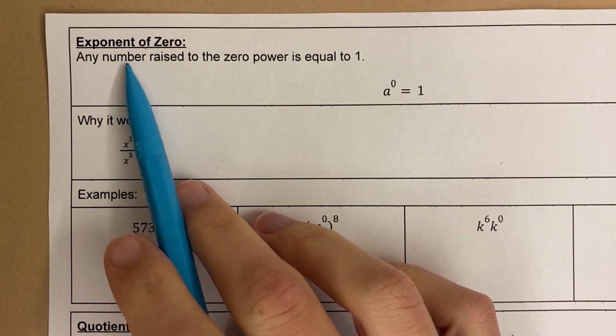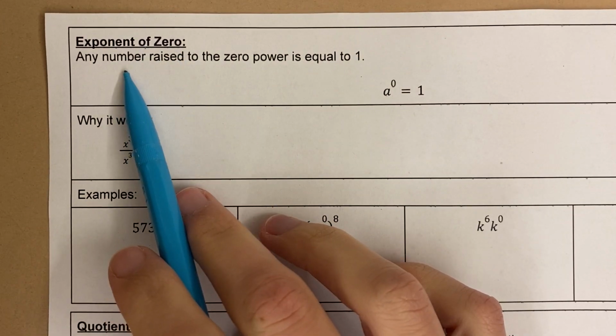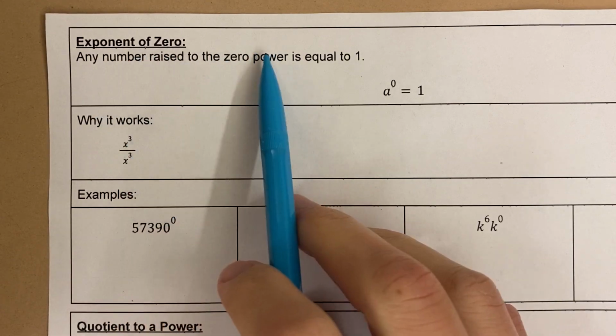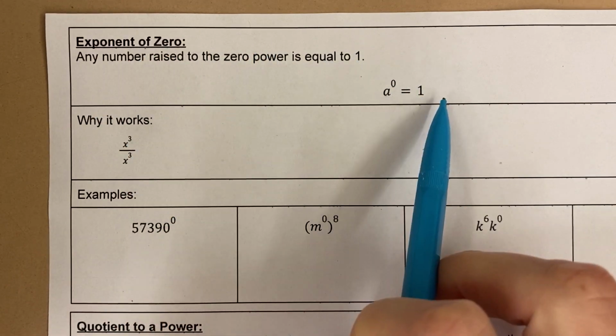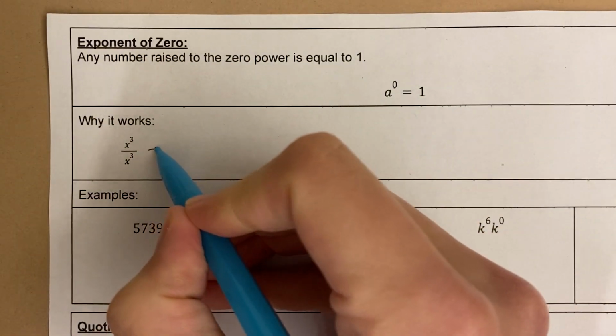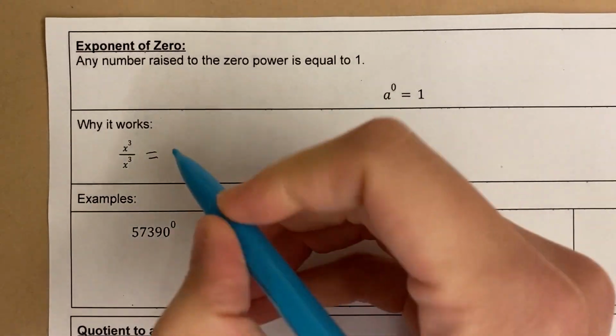Let's talk about what it means to have an exponent of 0. Here's the deal. It's really simple. Any number raised to the 0 power is 1, no matter what the number is. Why? Because what does a 0 power mean? Well, let's just think about the rules we already have, right?